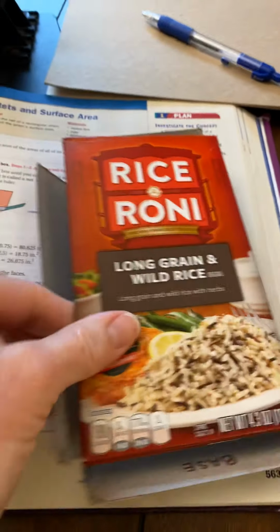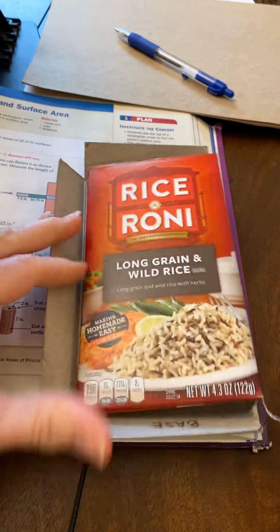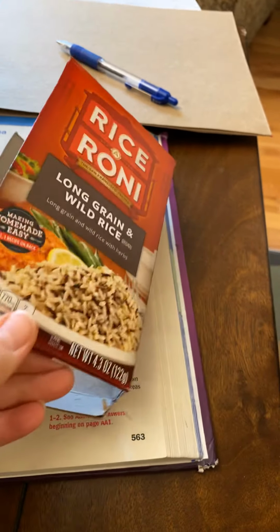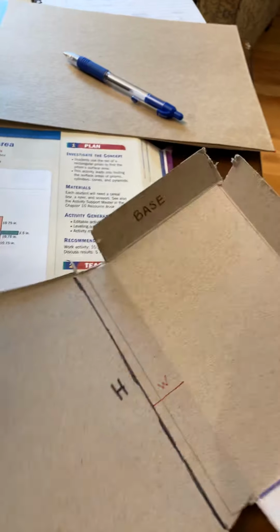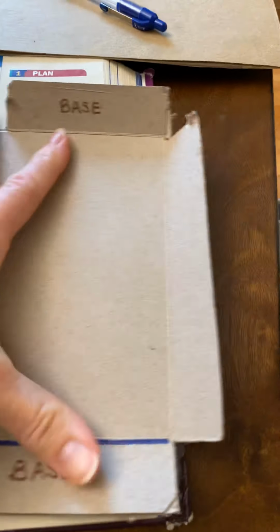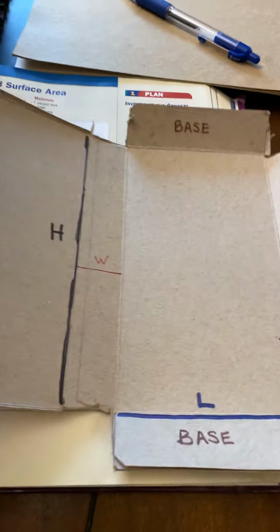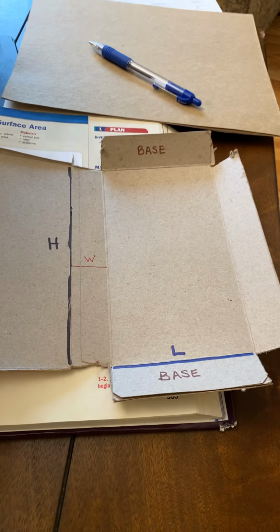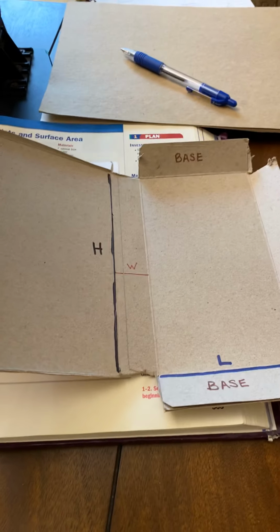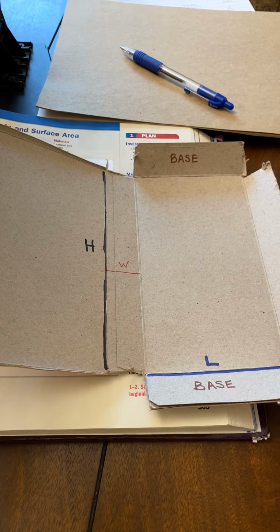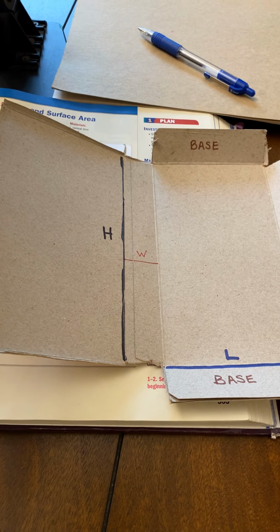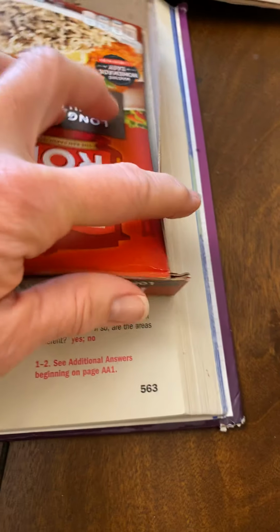So I went through my closet, my pantry. I got a box of rice-a-roni, and I had Mr. Rivard use his box cutter on this and slice this out, and I mistakenly flipped it over. But anyways, here is the net for this box of rice-a-roni. So from this net, we are going to derive a formula for the surface area of anything that looks like a box, which is called a prism.